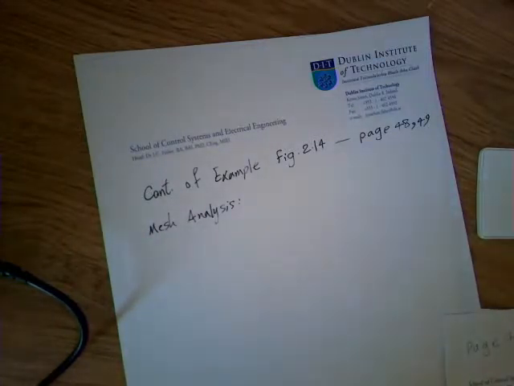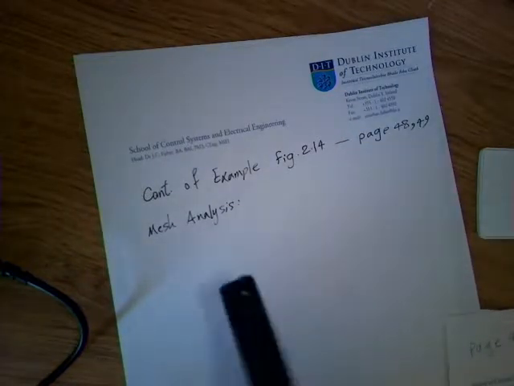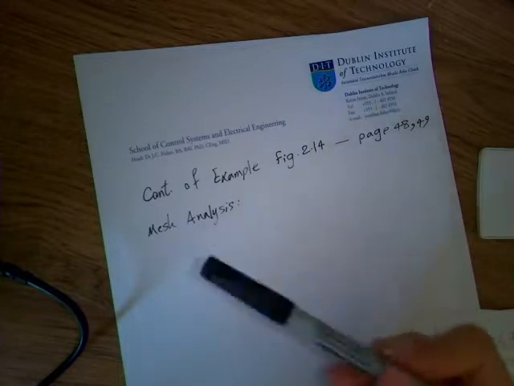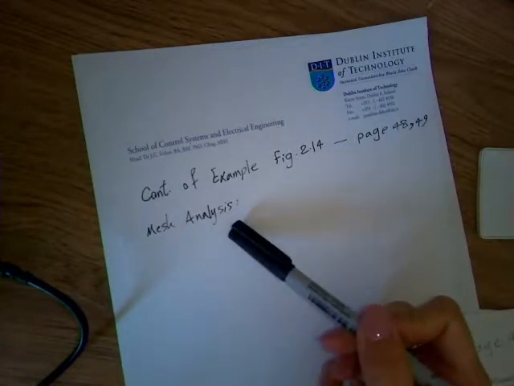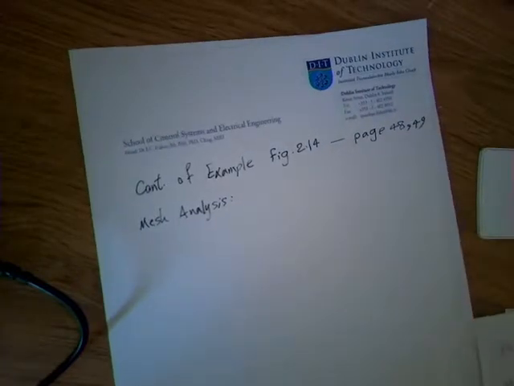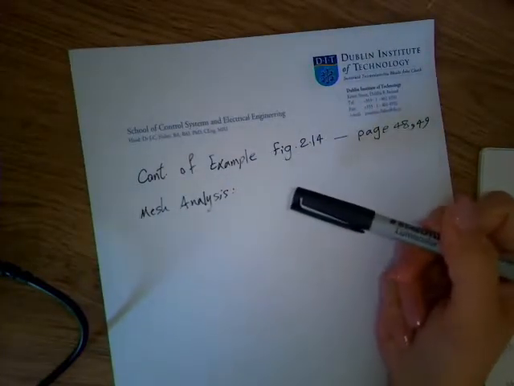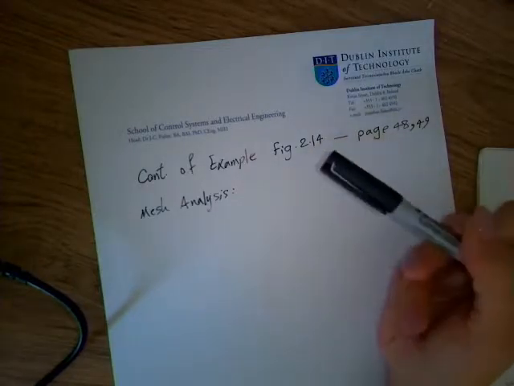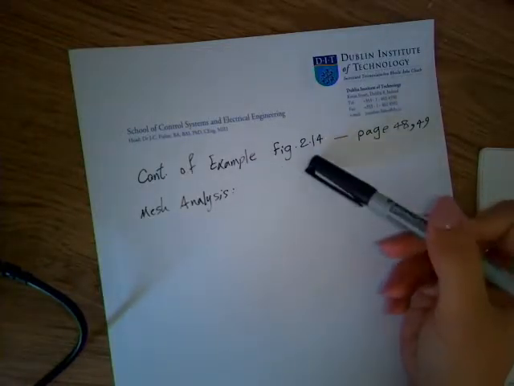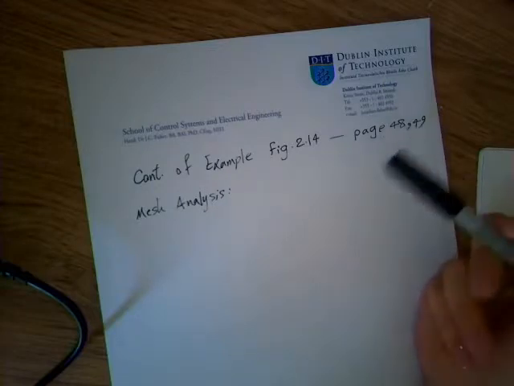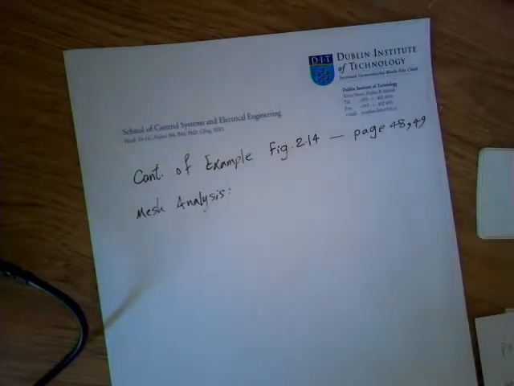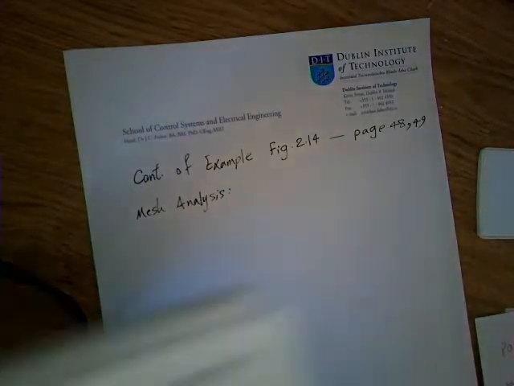Sorry. So I'm recording myself explaining the continuance of the example. We were doing mesh analysis for analyzing the relationship between the output and input of the diagram shown in figure 2.14, pages 48 and 49 of the book. I'm just going to remind myself.